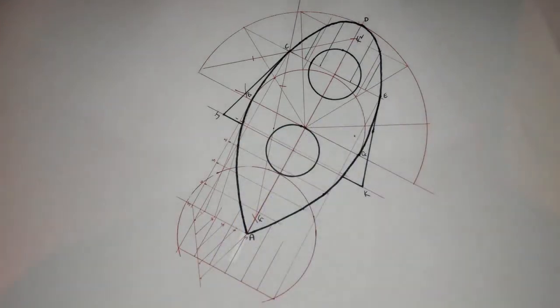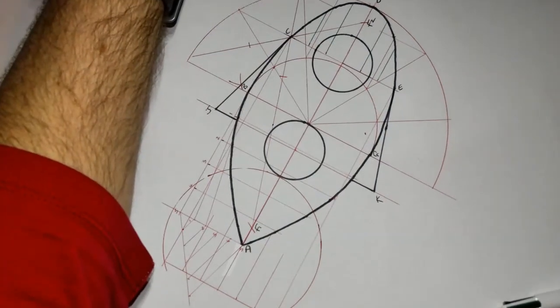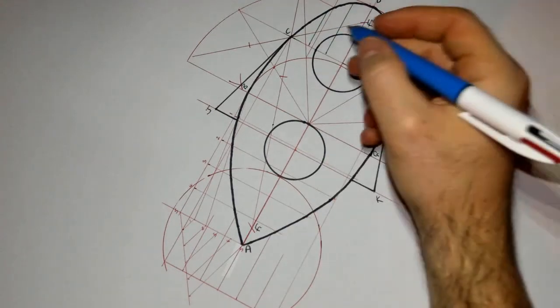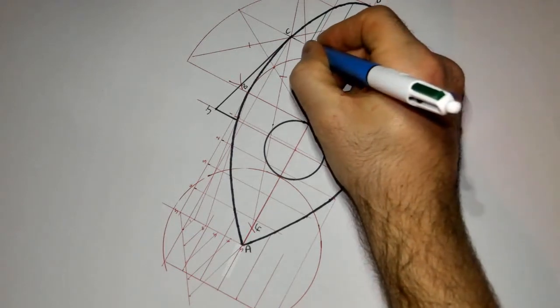Okay, now what I want to do is transfer those heights. So I'll just zoom in there a little bit so we can see it better. If I was to label it, I'll go with numbers again.